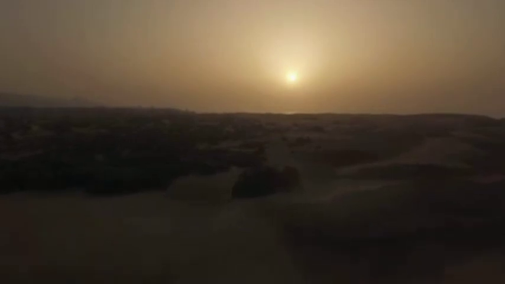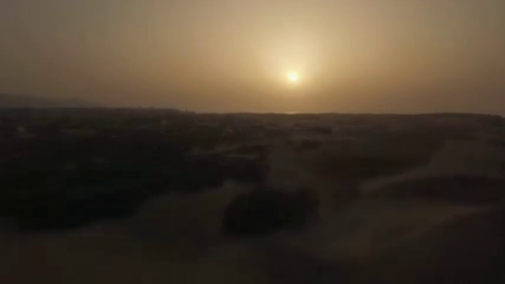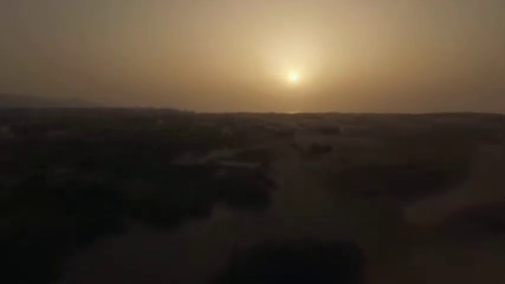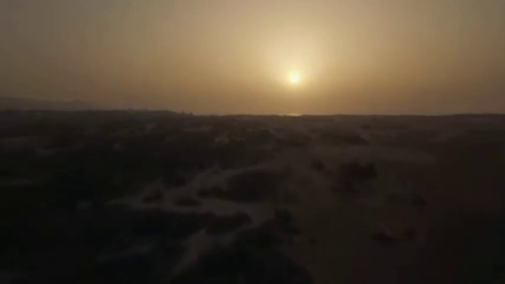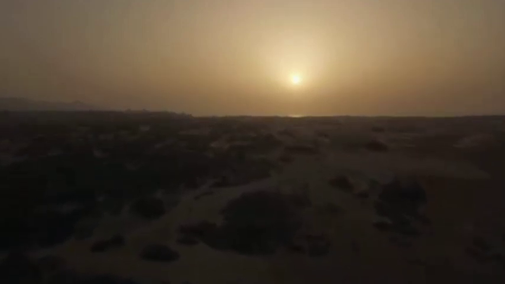Deserts cover about one-third of the Earth's land surface. Contrary to popular belief, not all deserts are hot. They are defined by their aridity, receiving less than 250 millimeters, or about 10 inches of precipitation annually. This lack of moisture is what makes a desert, whether it's blistering hot or frigidly cold.